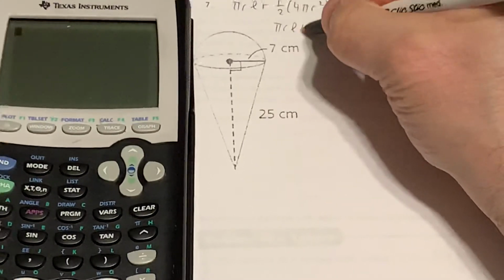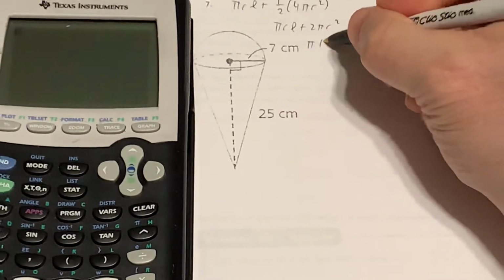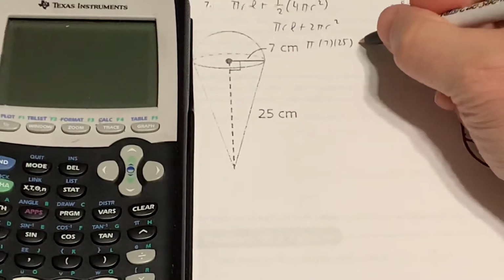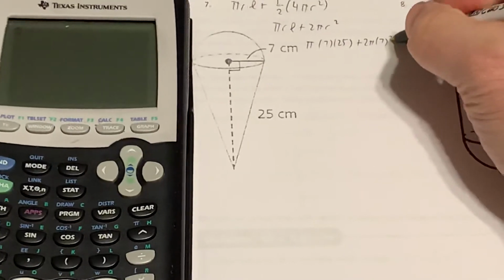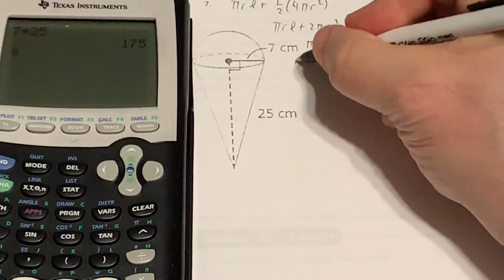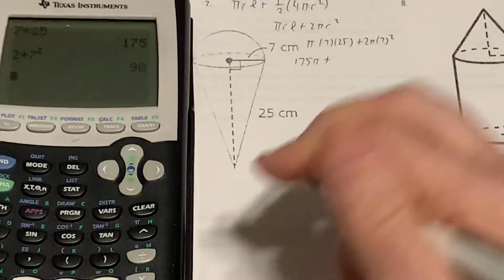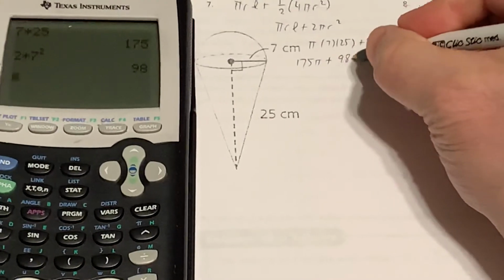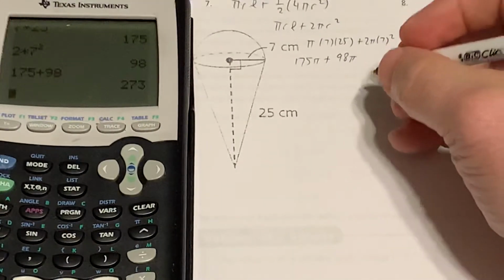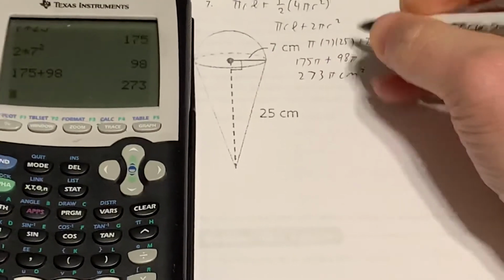or pi r L plus 2 pi r squared, gives me pi times r, which is 7, times L, which is 25, the slant height, plus 2 times pi times 7 squared. 7 times 25 is 175 pi. 2 times 7 squared is 98 pi. 175 and 98 is a total of 273 pi centimeters squared.